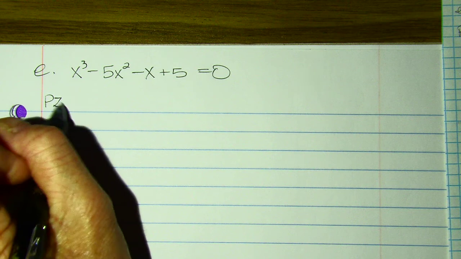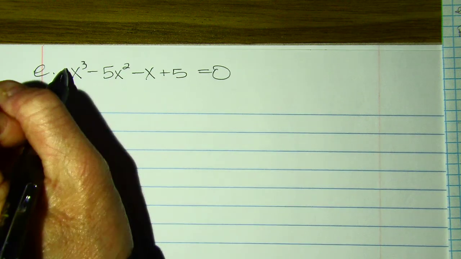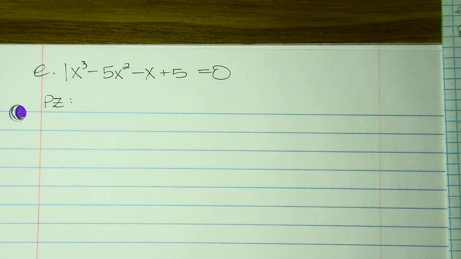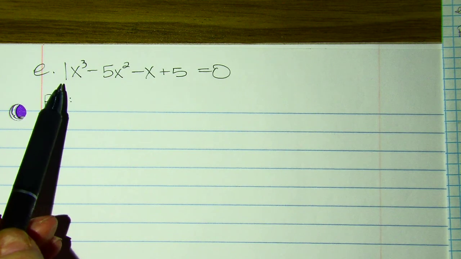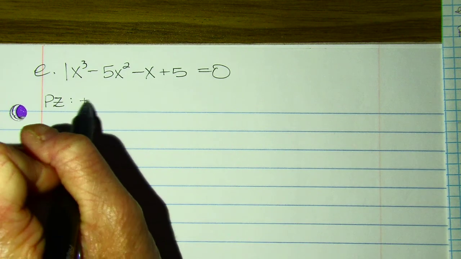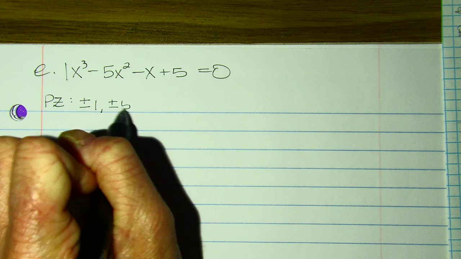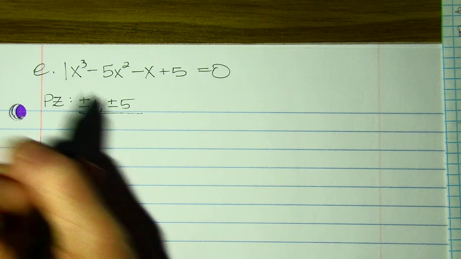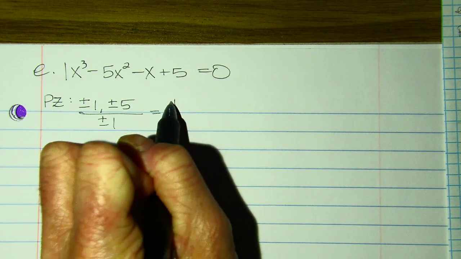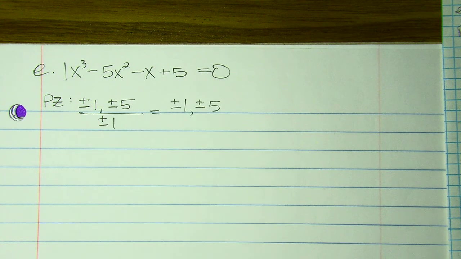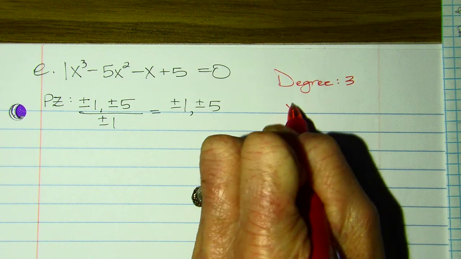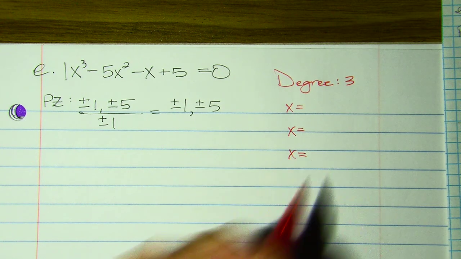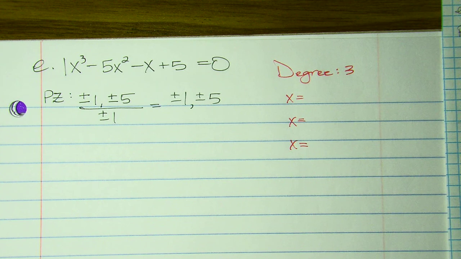So my possible zeros are factors of the last number divided by factors of the first. I skipped that on the last part because this is a 1, and 5 divided by 1 is just 5. So this isn't really going to come into play until that's not a 1. Factors of 5 are 1 and 5. Factors of my leading coefficient are just 1, which just leaves me with 1 and 5. My degree is 3, so I've got 3 possible solutions.